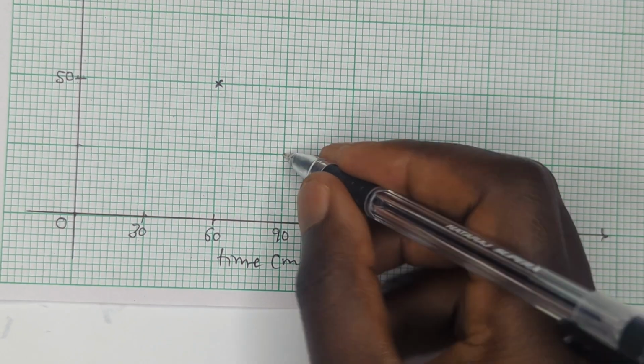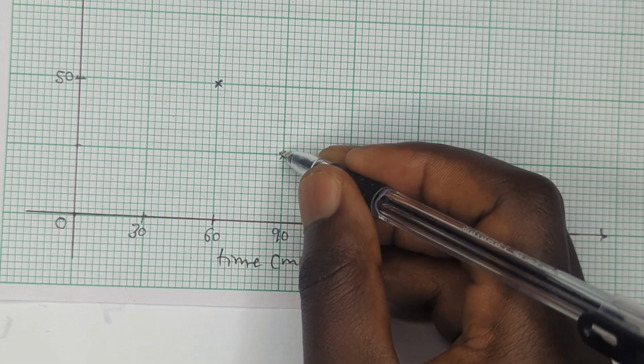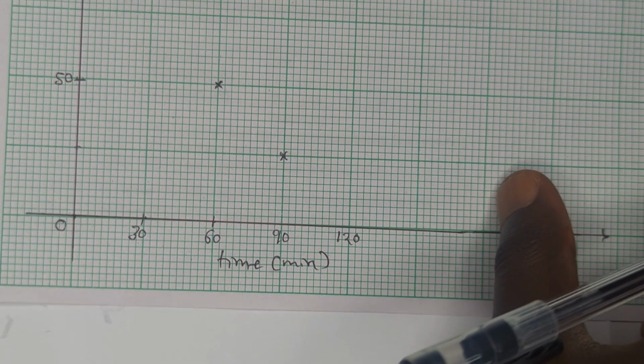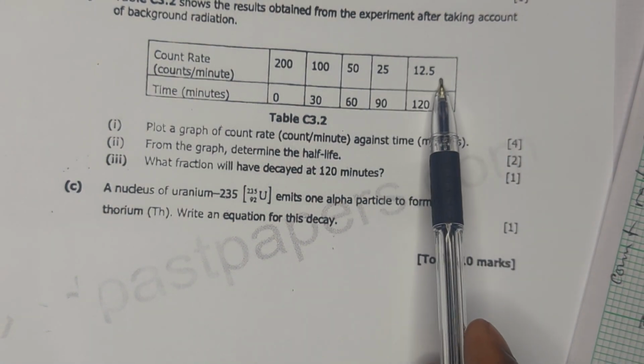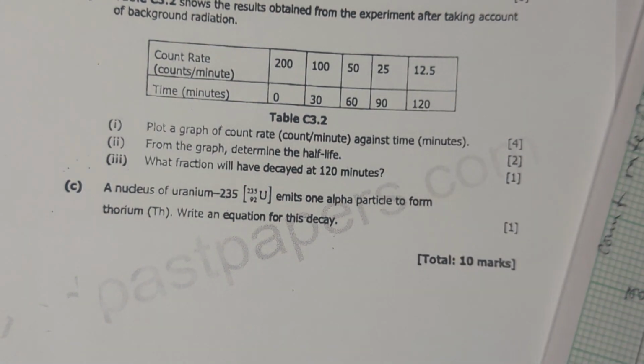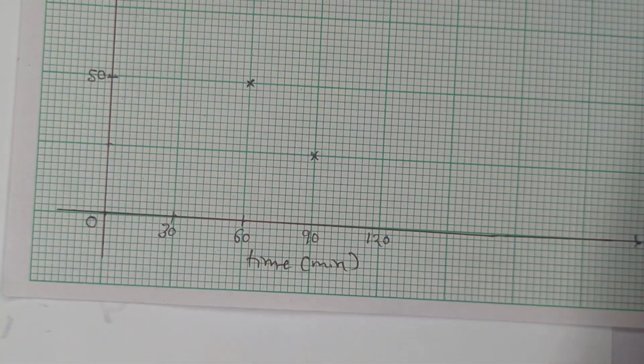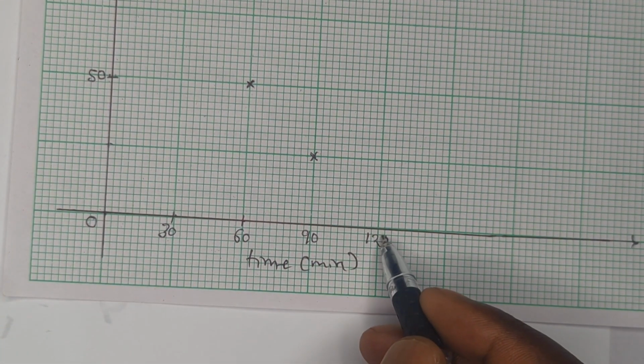Where they meet, we put a cross. The last coordinate is 12.5 comma 120. For 120 we know it's here.